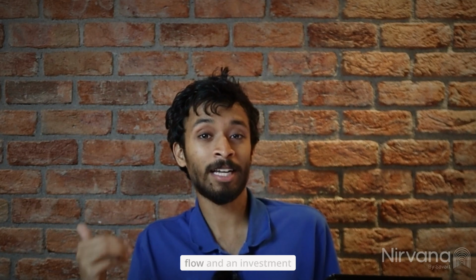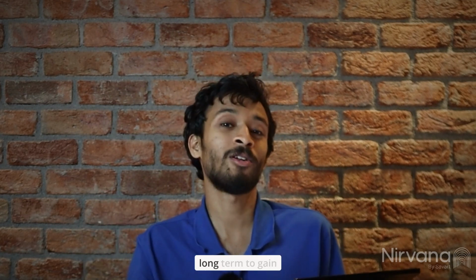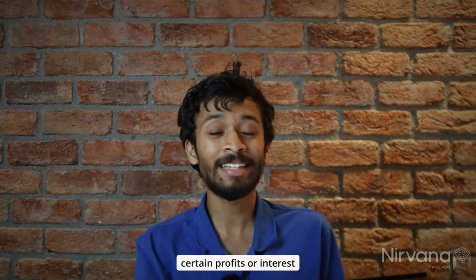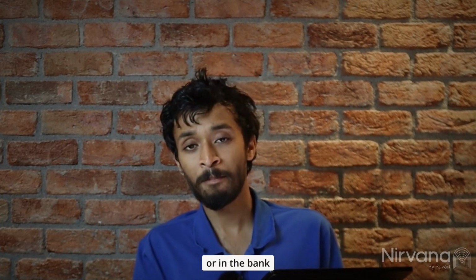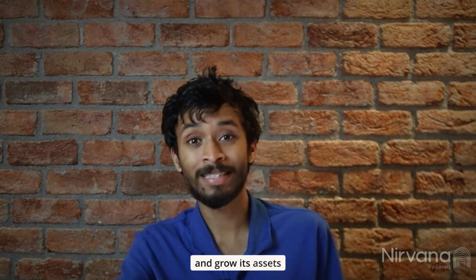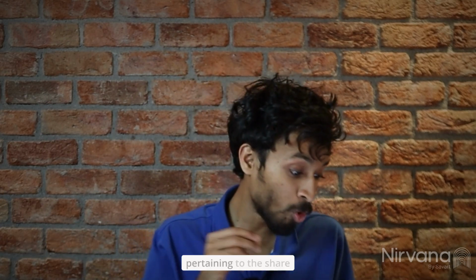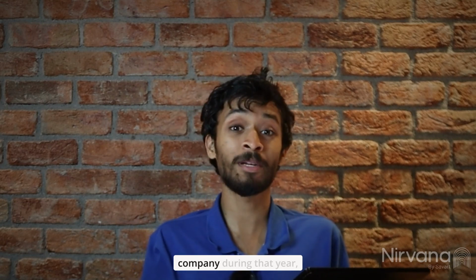activity or financial cash flow and an investment cash flow. Investment cash flows are generally for the long term to gain certain profits or interest on the cash that is lying in the books of the company or in the bank accounts, or to invest into its core business and grow its assets and grow its profits over time. However, financing activity is more pertaining to the share capital, how many shares were issued by the company during that year.